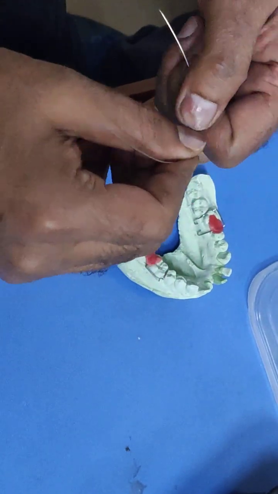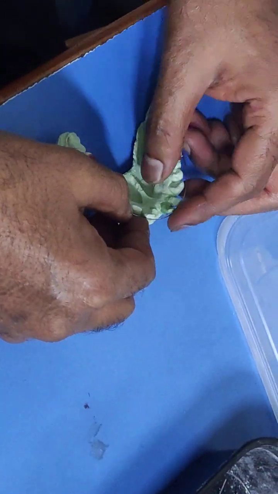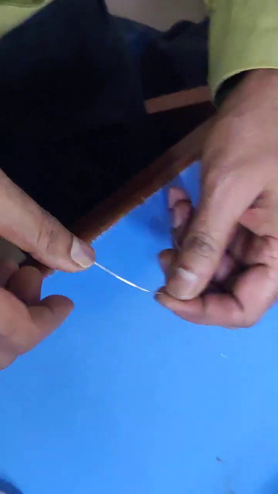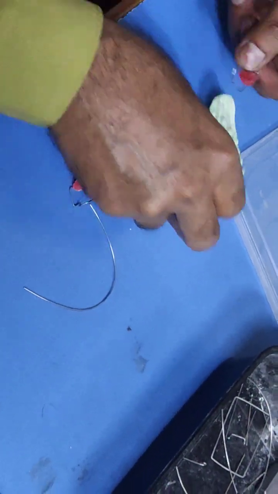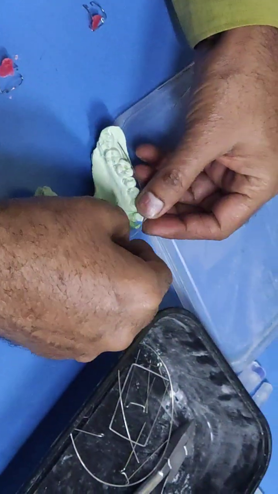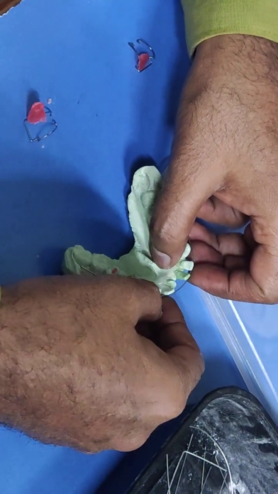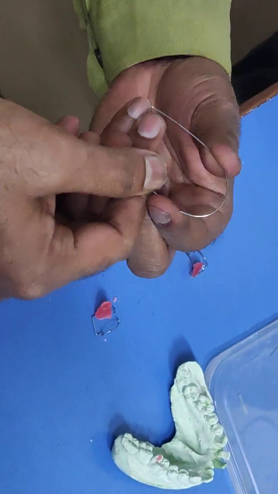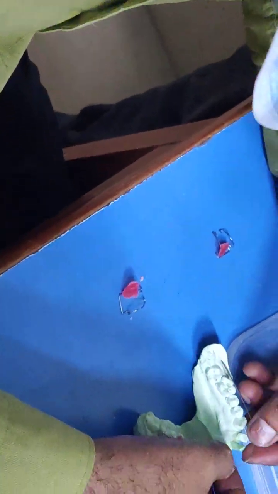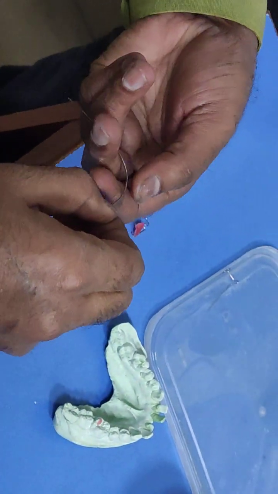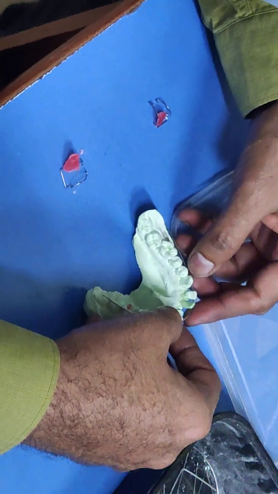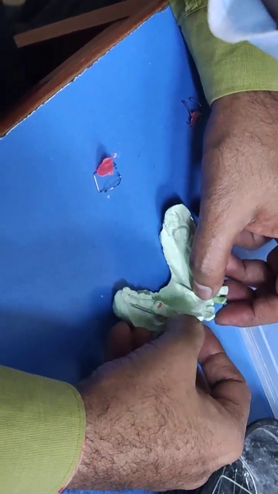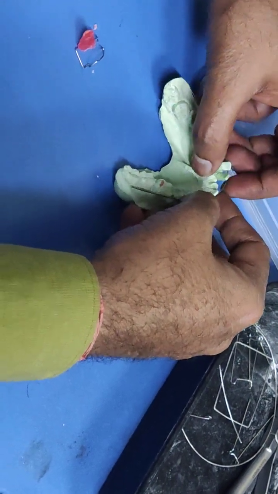Now proceed. It will be straight relatively, distal to canine. Sorry. No, okay.